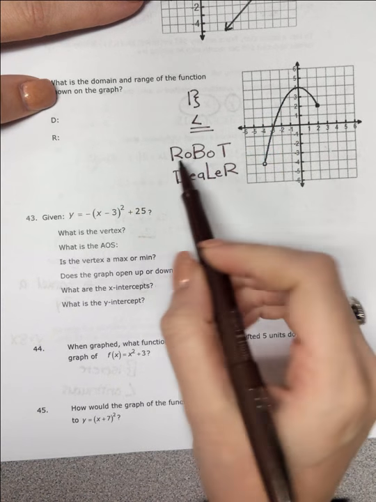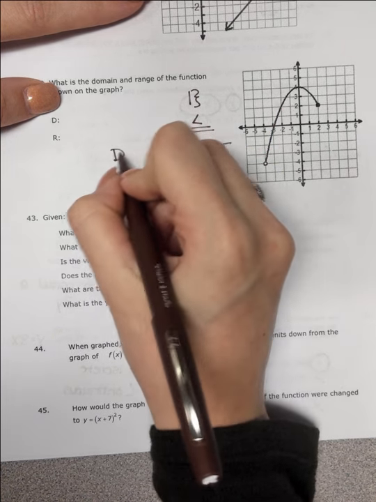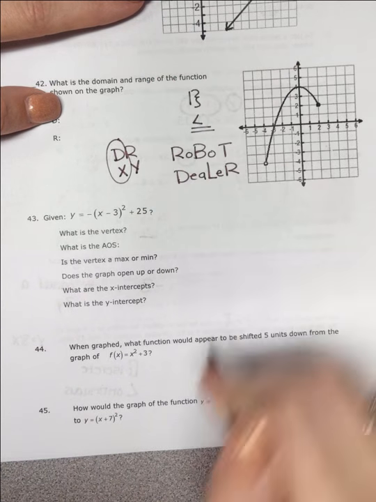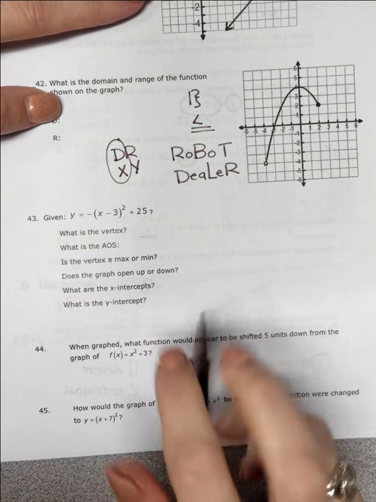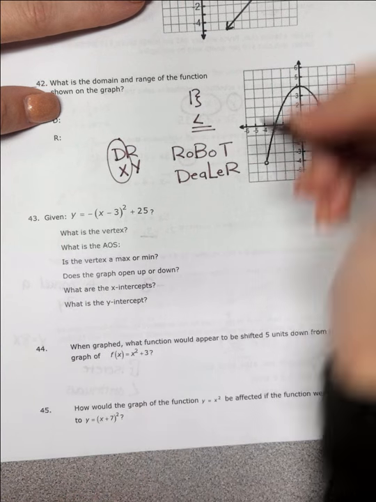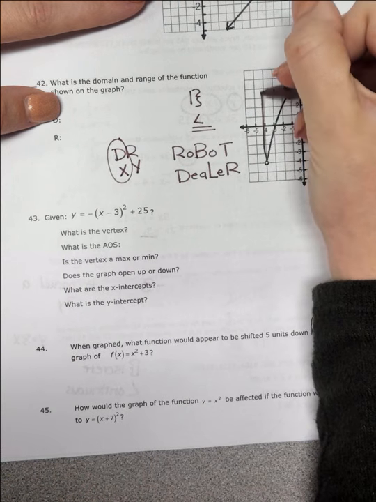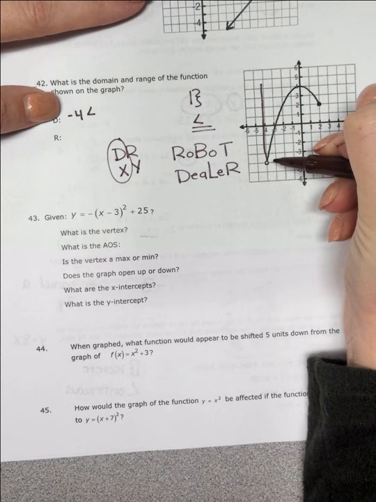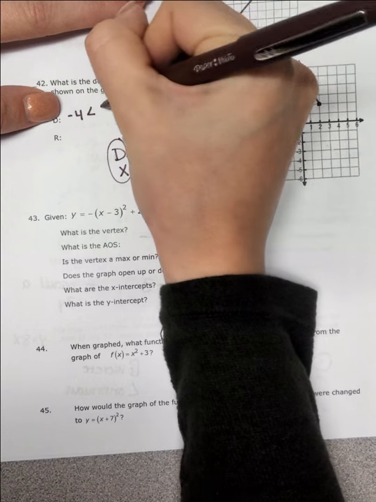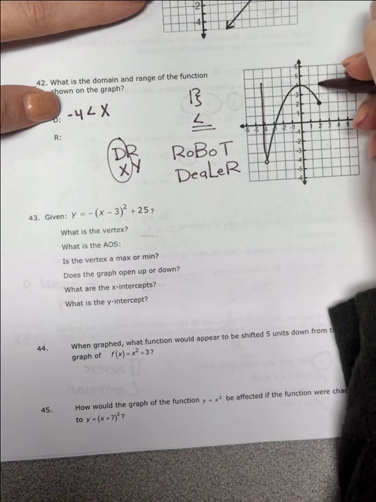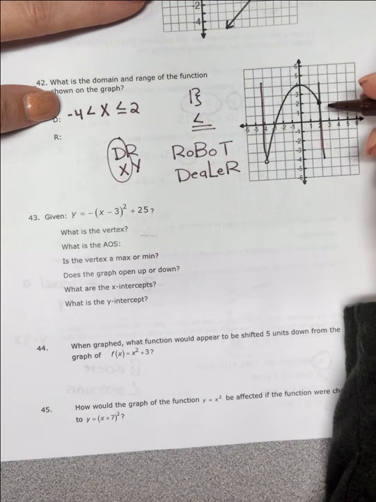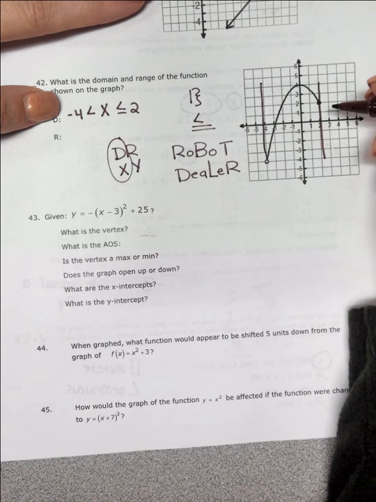Ask yourself. And then we also have domain and range. So domain means X, so we're dealing with the X variable, and domain is left to right. So the left part of this graph is at -4, and I'm not going to put the line underneath because it's an open circle. The right side of the graph is at 2, and this time I do put the line because it's a closed circle.